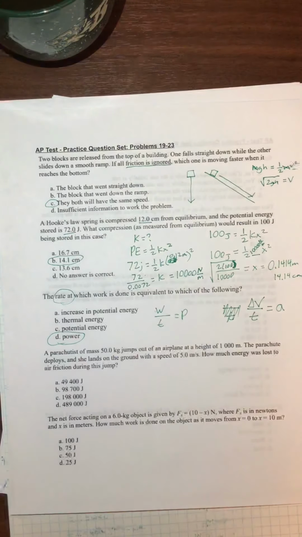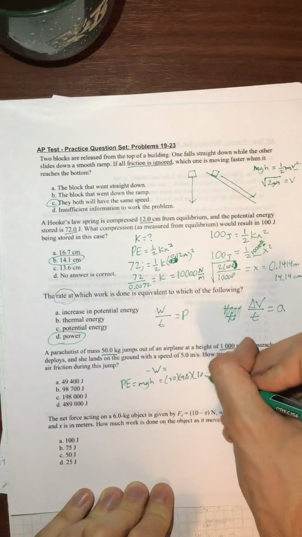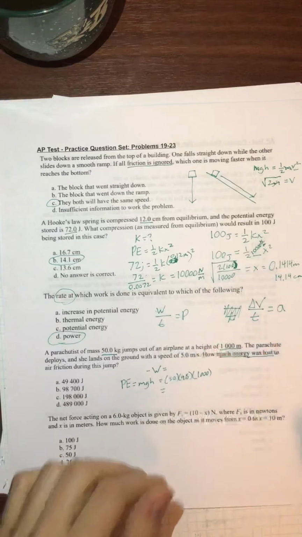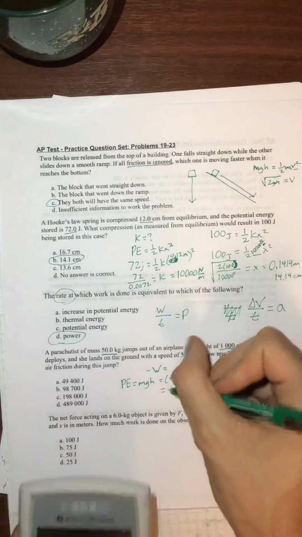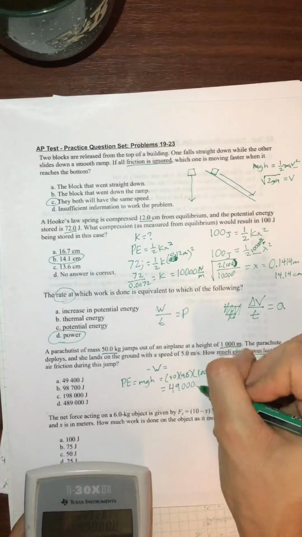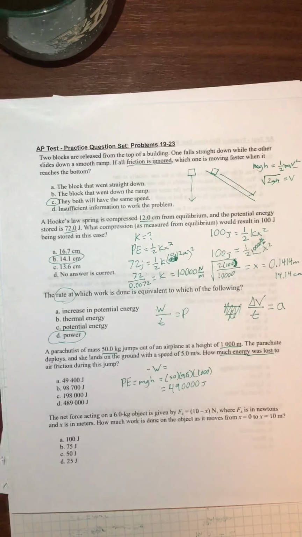And so how do we figure this out? Well, she starts with 50 kilograms, height of 1,000 meters, and we can figure out how much potential energy she started with. So we have mgh, and her mass was 50, then 9.8 for the acceleration, multiplied by the height of 1,000 meters. And so we know that she had 490,000 joules of potential energy to start with.